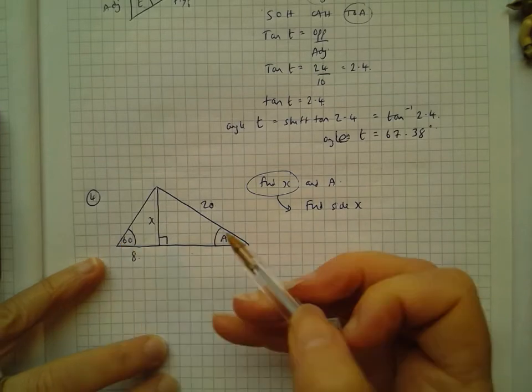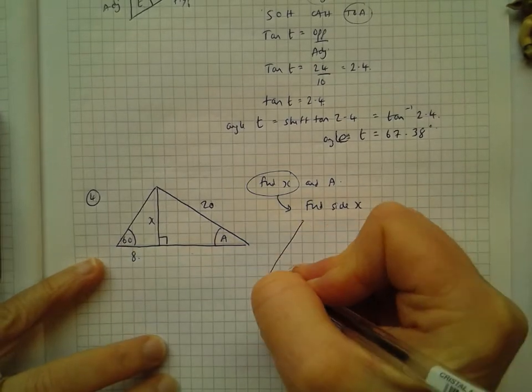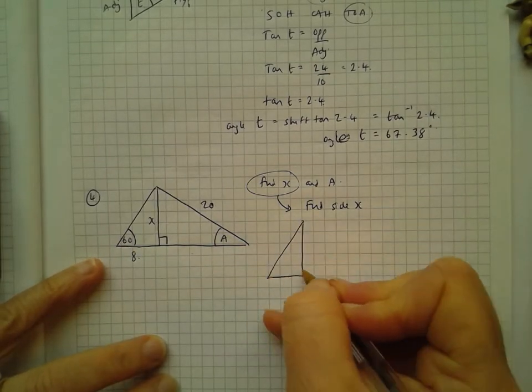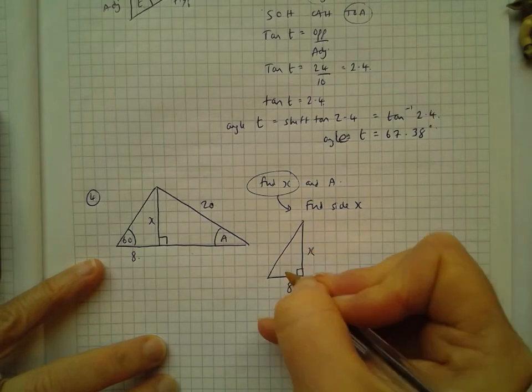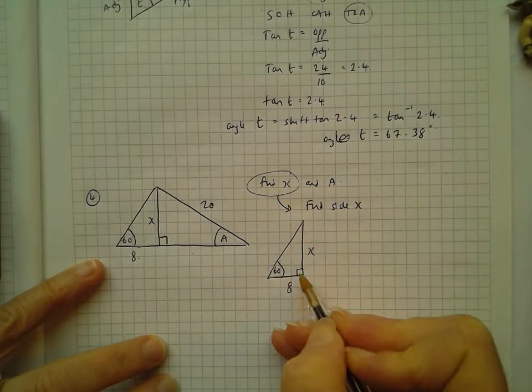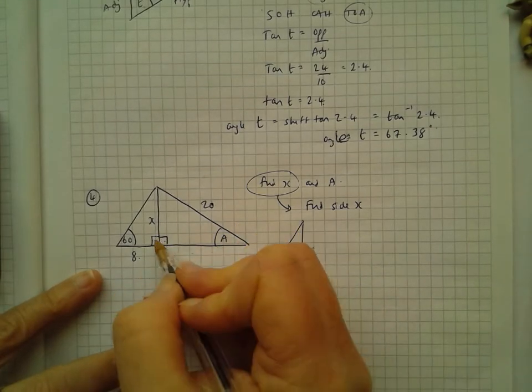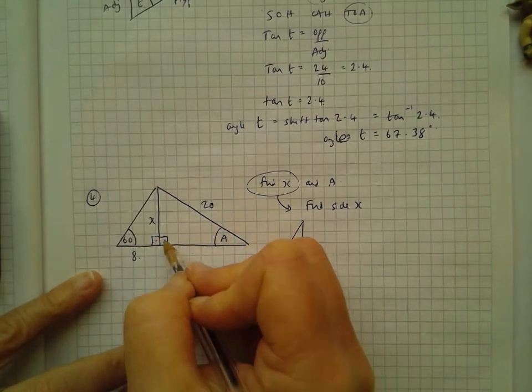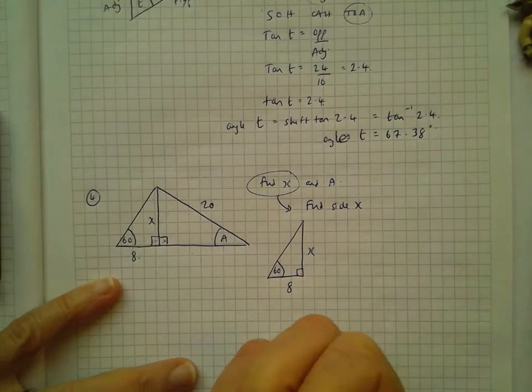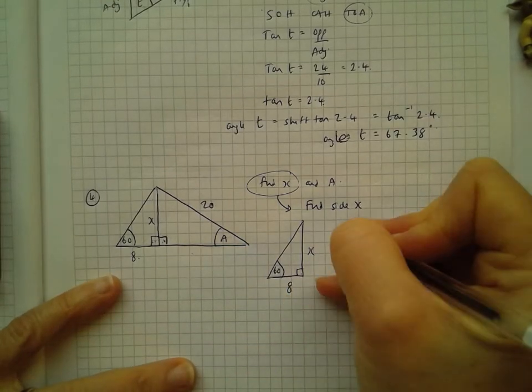So I'm going to just redraw that. This is X, this is 8, this is 60. How do I know that's a right angle? If this is 180 degrees and this is a right angle, this must be a right angle. Okay, so what do I have? I've got to find side X.